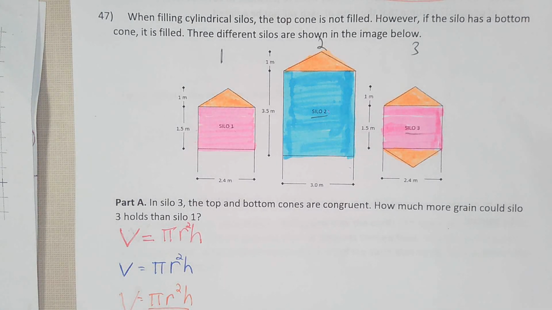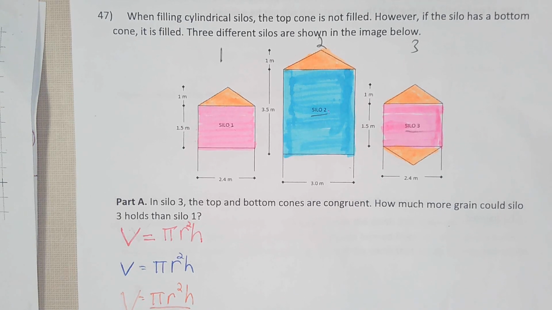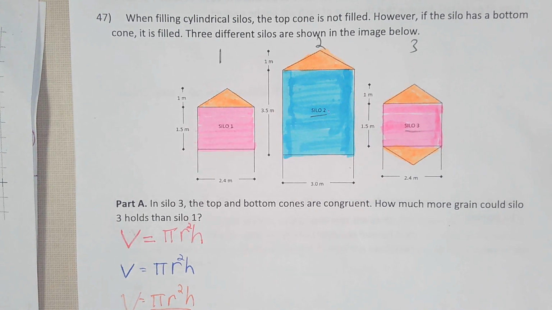Alright, the last video ended in a real cliffhanger with number 47. This is the EOC review, number 47 through whenever I'm done with it.